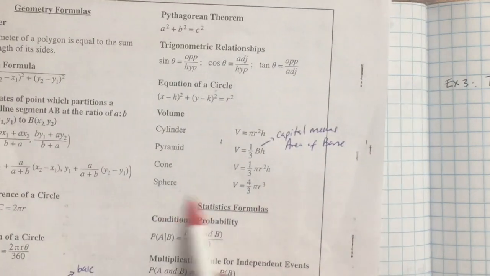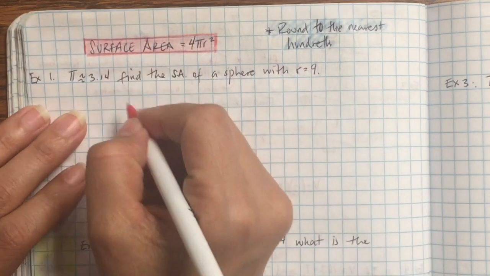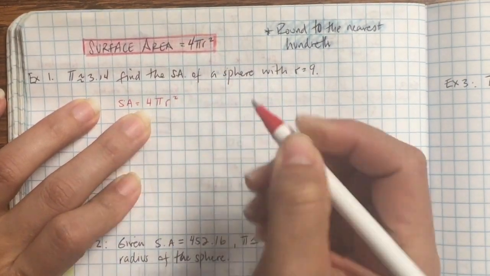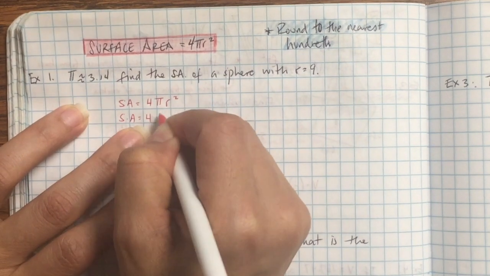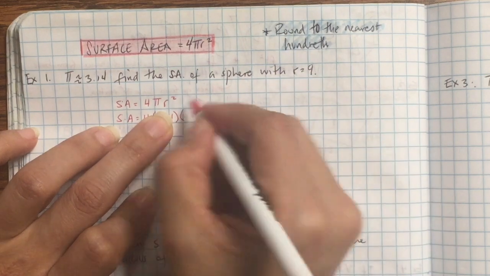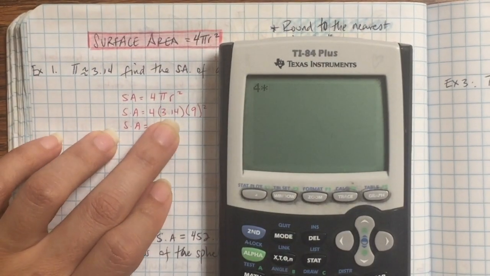Unfortunately, I'm not given the formula of surface area, but you are given it for volume. So surface area you're going to have to remember. Write down the formula. Surface area is going to be 4 pi r squared. So that's 4 times whatever pi is, which is 3.14, times the radius, which is 9, squared. And then plug all that in the calculator.